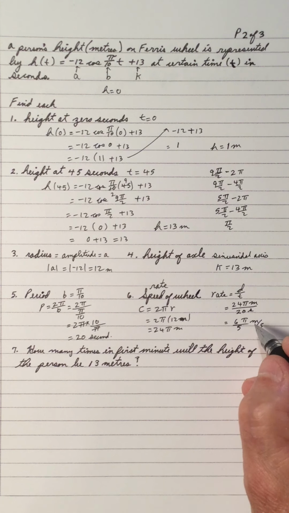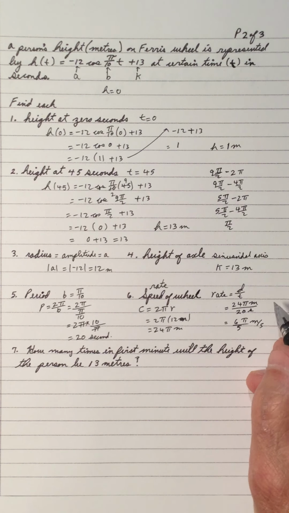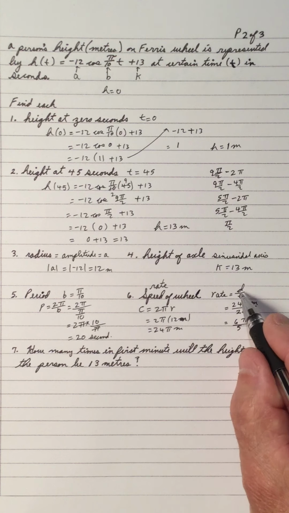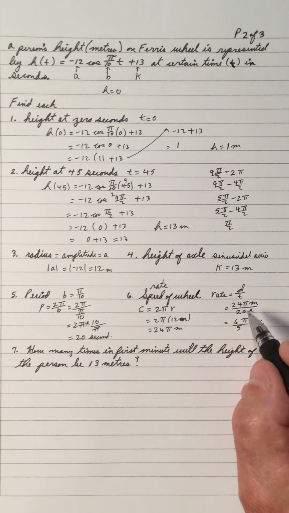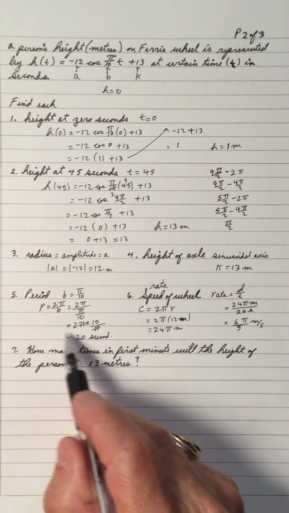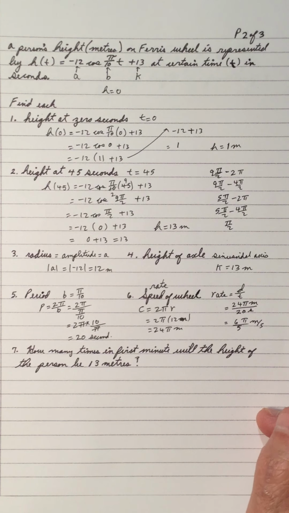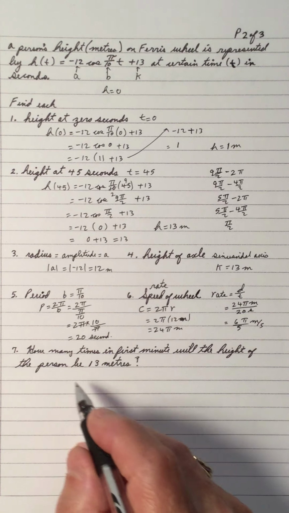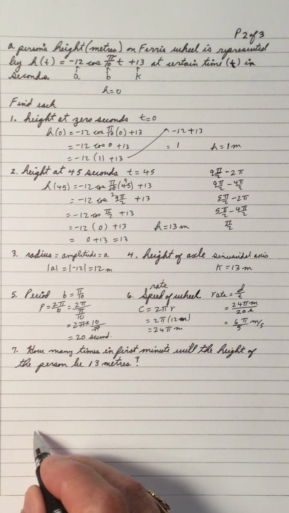6 pi over 5 meters per second, because the speed of the wheel is the distance, which is the circumference, divided by the time, and the time is the period. And next question, how many times in the first minute will the height of the person be 13 meters? So let's draw a little diagram here.